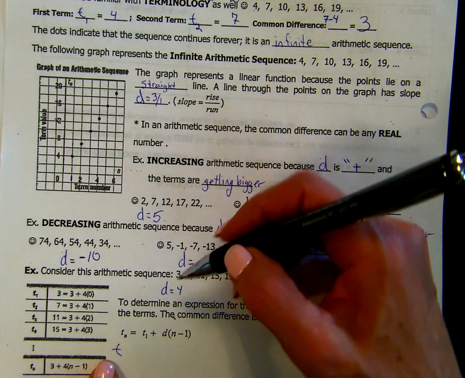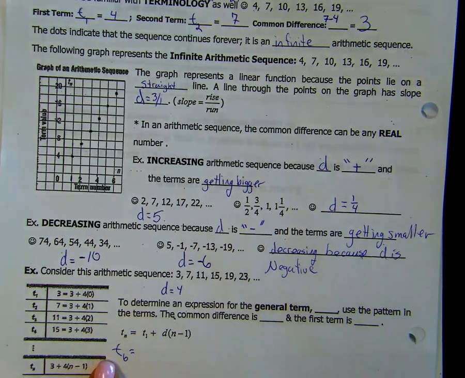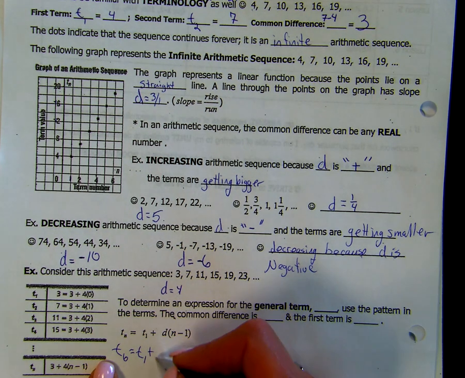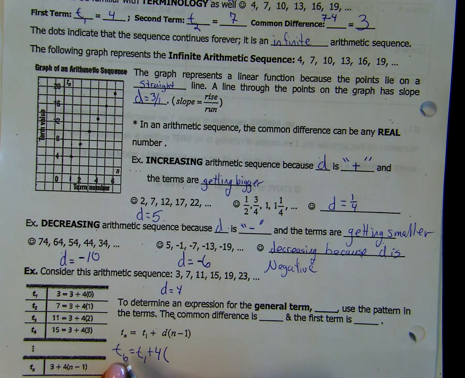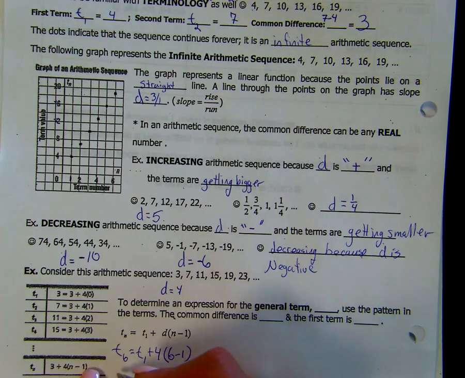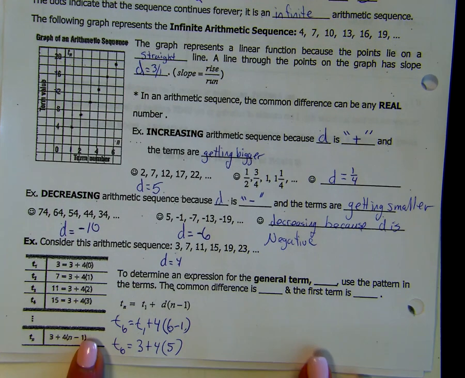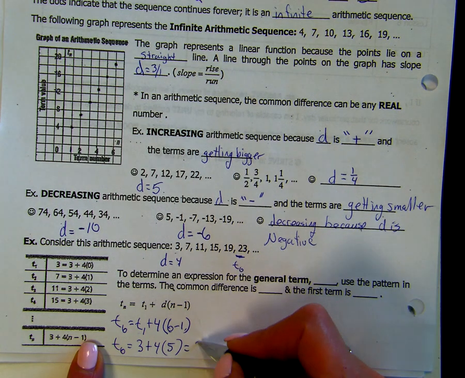For example, if I wanted to know, and we'll just use one of the terms we've got, 1, 2, 3, 4, 5. Let's find term 6 using this formula. Term 6, so I let n equal 6, is term 1 plus D, and my D value is 4, times n minus 1. What's my n? 6. So term 6 is equal to term 1, which is 3, plus 4 times 5. Does it give me the right answer? Did you get 23?